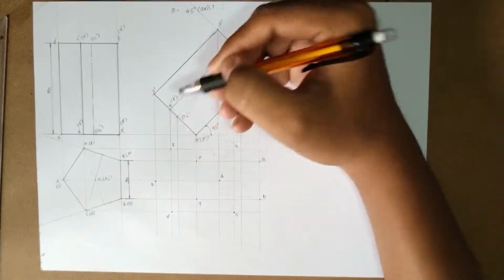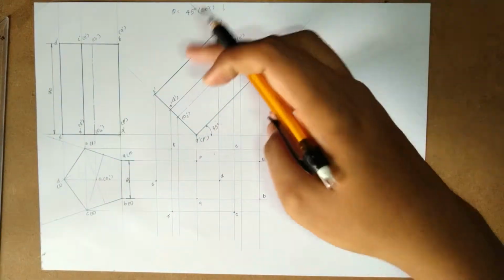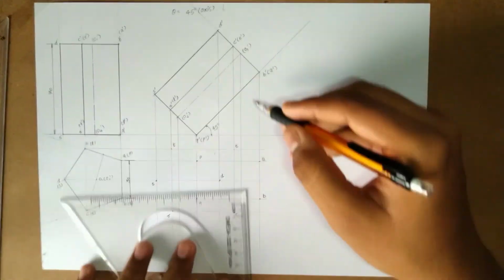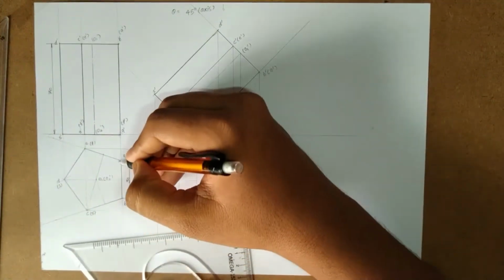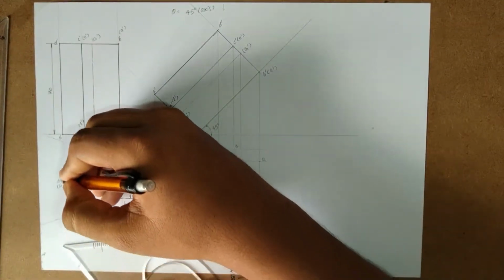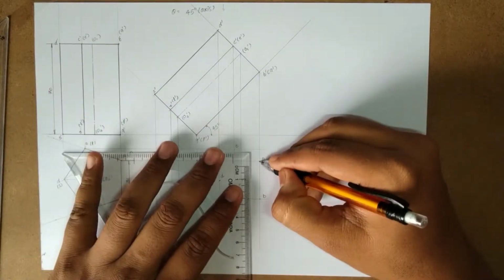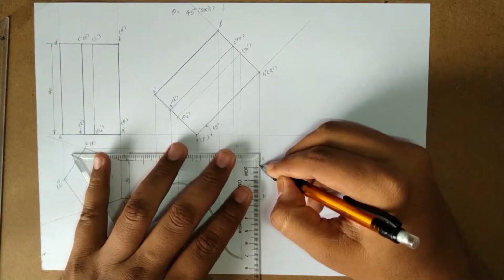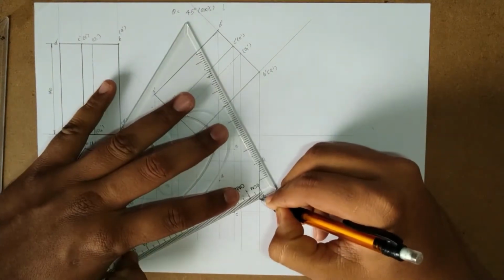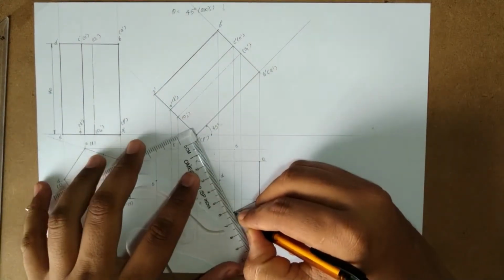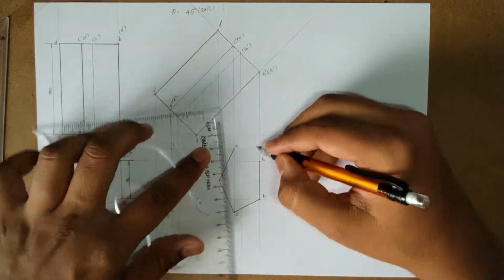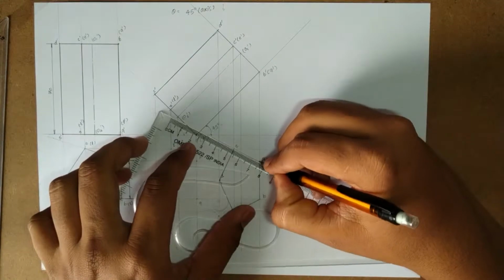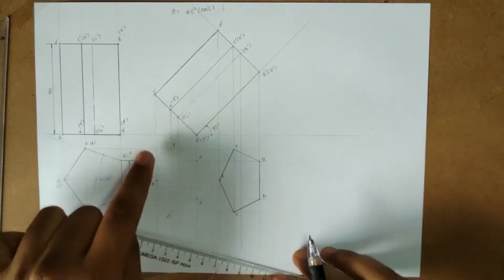Now we have to check which points are invisible. So first we draw the visible pentagon, considering the same points, the same sequence: A to B connection, B to C, C to D, D to E in the same pattern. So from here to here connection, C to D, D to E. So this is the fully visible pentagon. So next one will be the invisible pentagon.